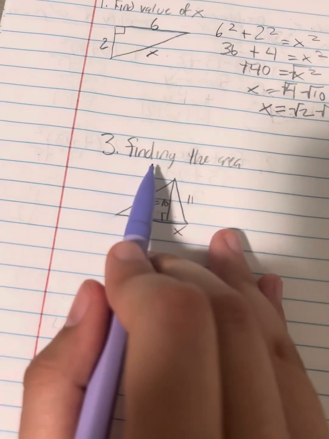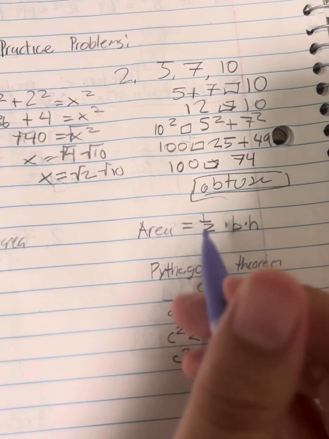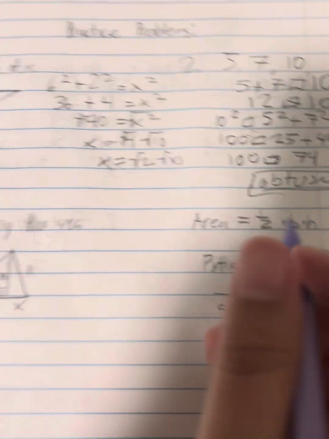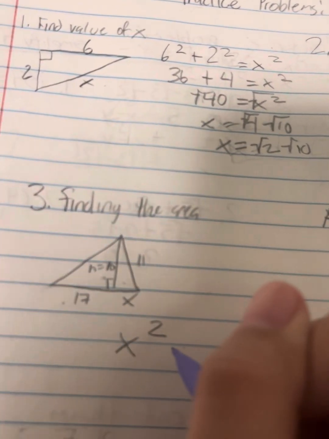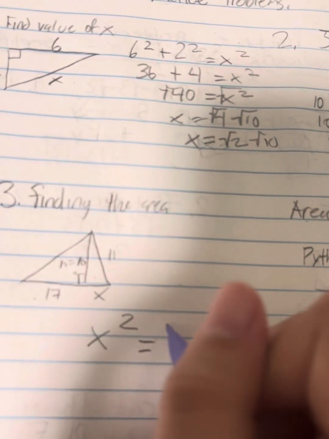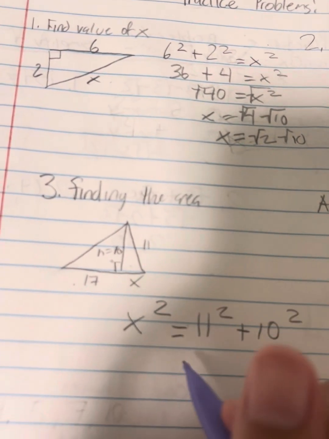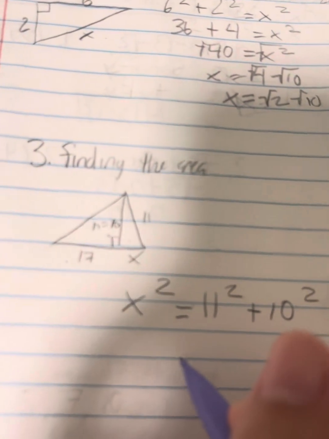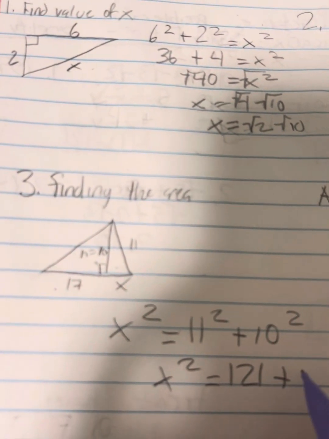Now we're going to be finding the area in this triangle. 1/2 times base times height. And we're going to do x squared equals 11 squared plus 10 squared. And we're going to do x 121 plus 100.